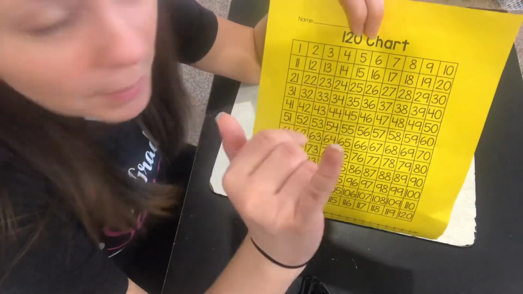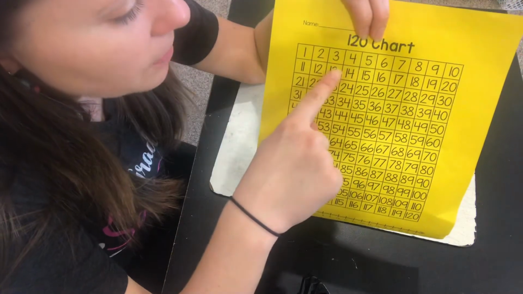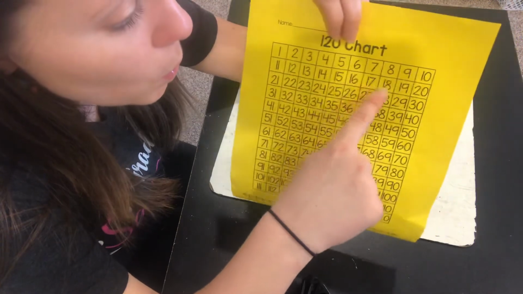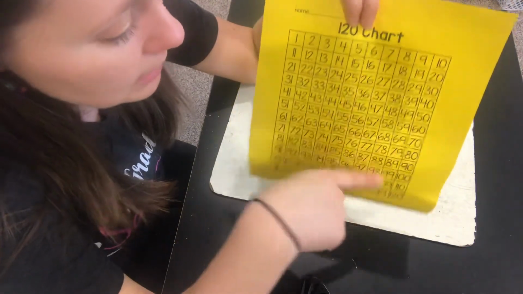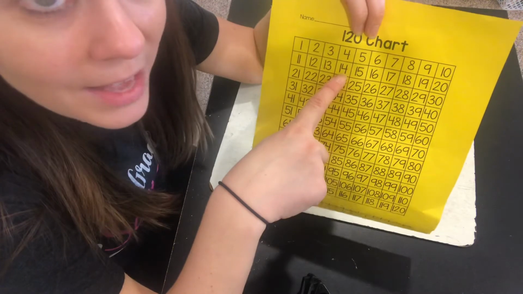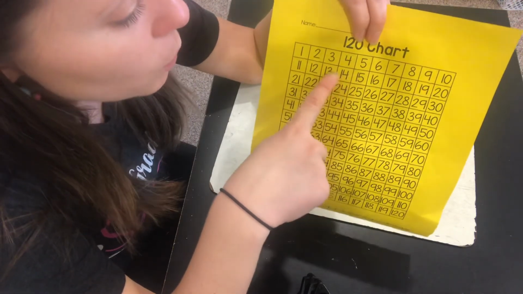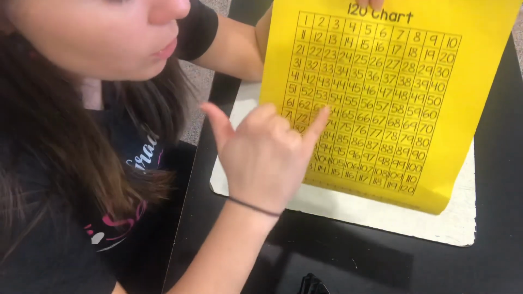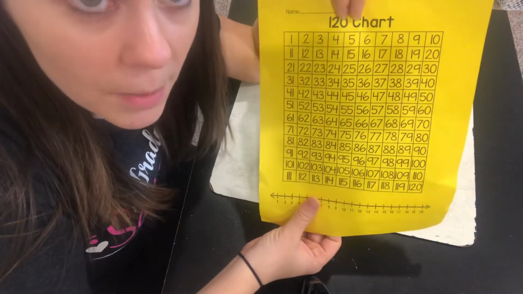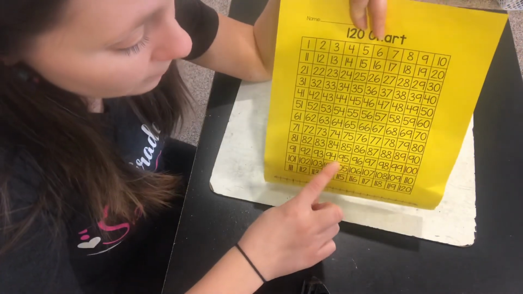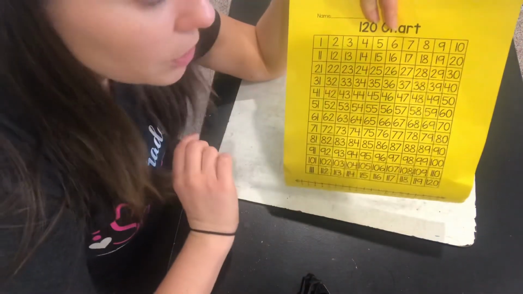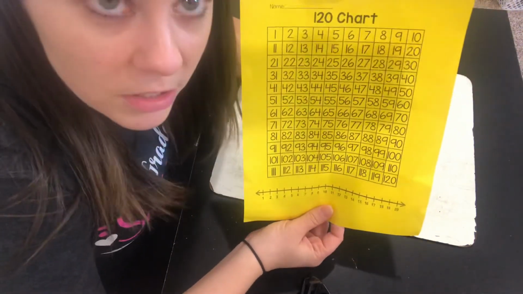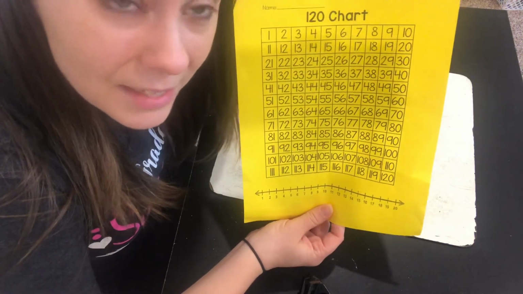Okay, so remember when you're using your 120 chart to find numbers that are greater than your number, you go forward to the right and down. To find numbers that are less than the number you're comparing, you go to the left and look at what's above the number. Those are all less. The farther you go down the 120 chart, the greater the numbers get. When you're going up the 120 chart, the smaller the numbers get. Okay? So today we're just kind of looking at the 120 chart and thinking about greater than and less than.